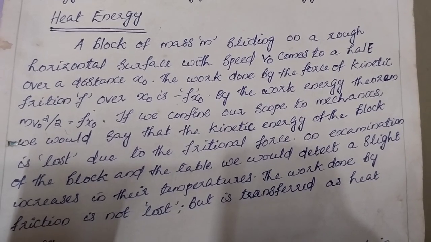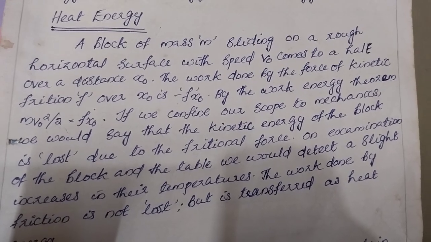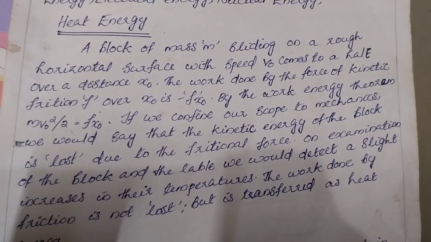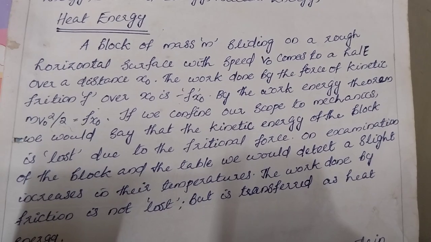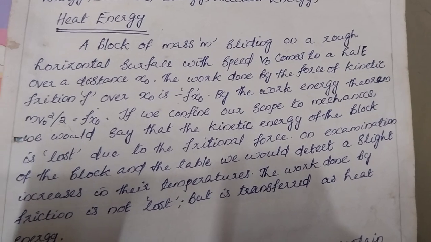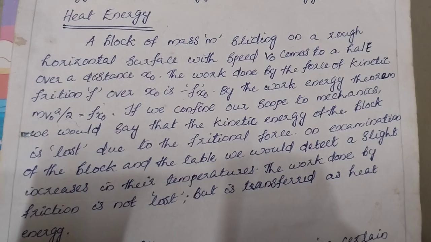If we confine our scope to mechanics, we would say that the kinetic energy of the block is lost due to the frictional force. On examination of the block and the table, we would detect a slight increase in their temperatures. The work done by the friction is not lost but is transferred as heat energy.